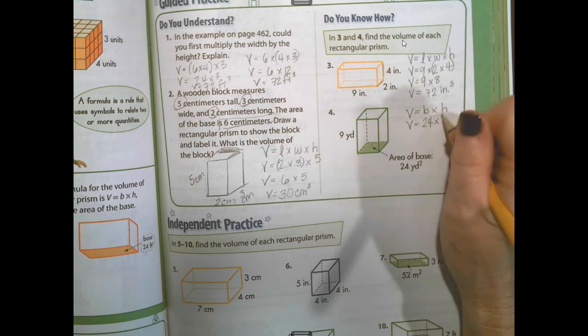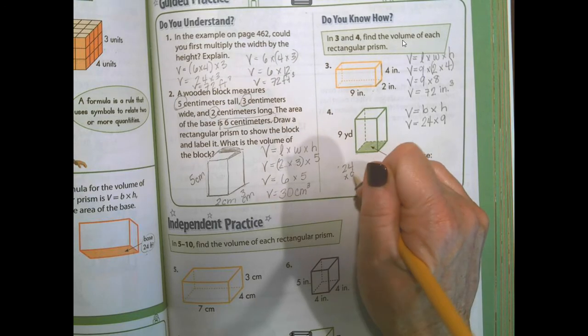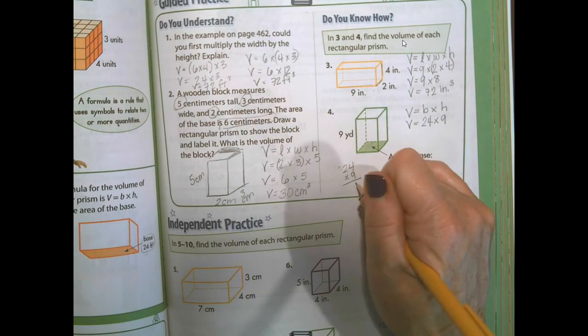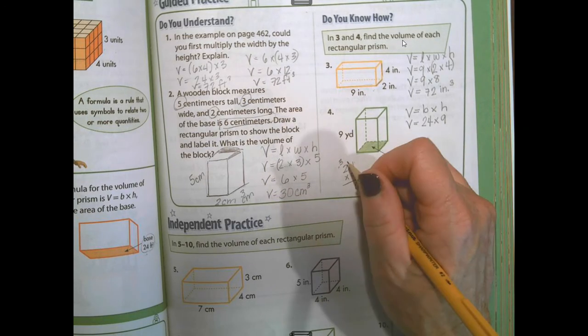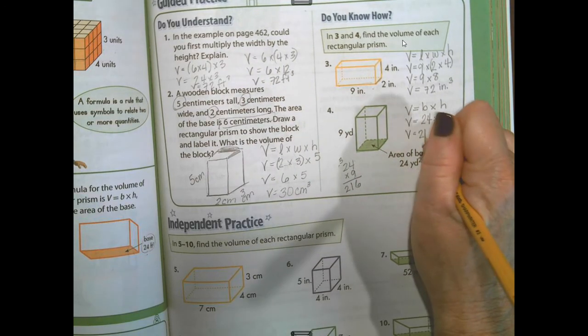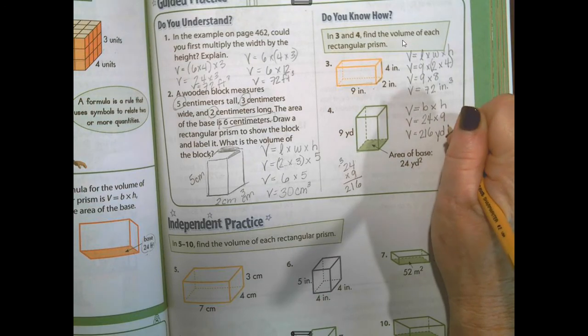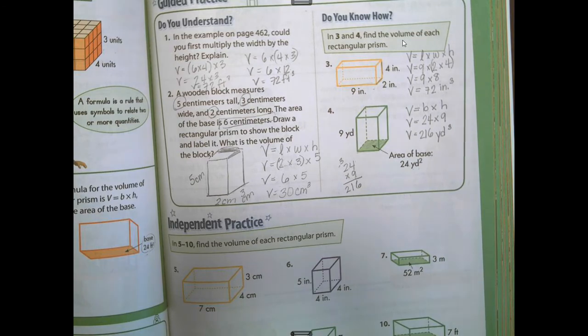The height is 9. And then I'm just going to sit over here on the side neatly, and I'm going to multiply 24 times 9. 9 times 4 I know is 36. 9 times 2 is 18 plus the 3. So I get 21. So 216. These are yards. So what I have are 216 cubic yards for volume. So that means that 216 1-yard cubes would fit in there. So that'd be a pretty big rectangular prism.